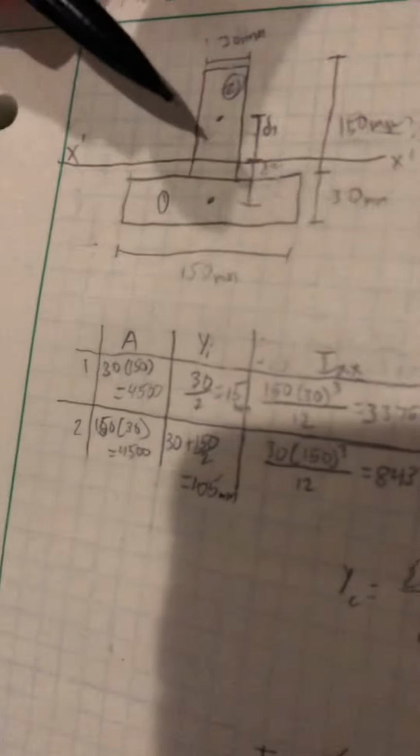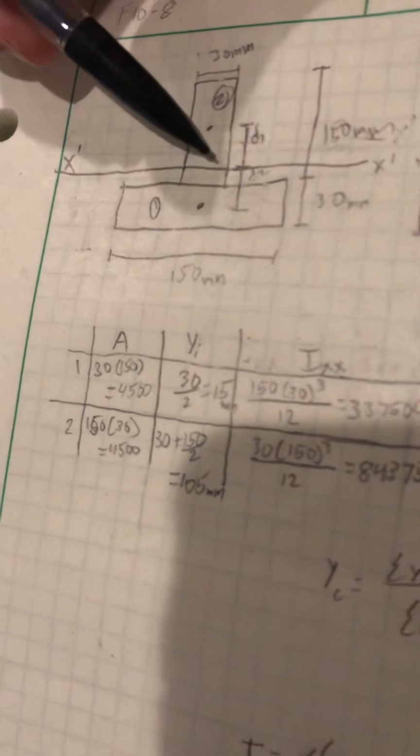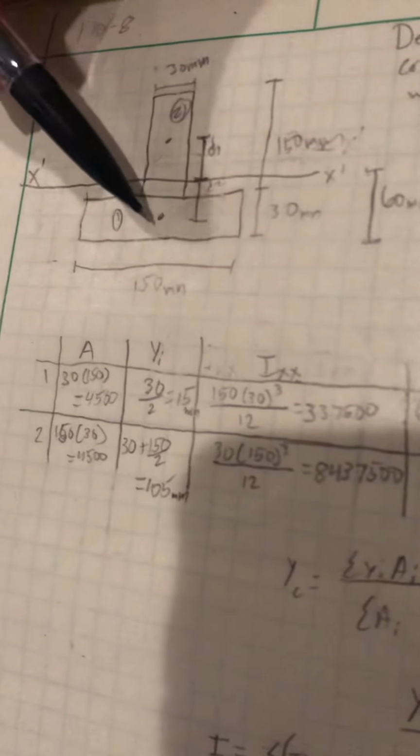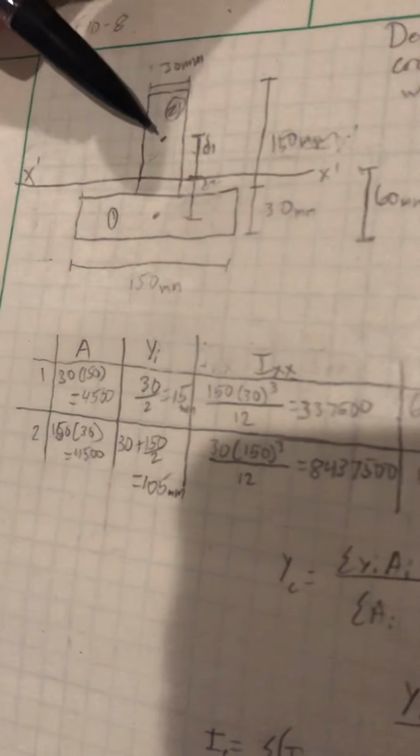And so to find d, that's the distance from this 60 meters to each centroid shape.